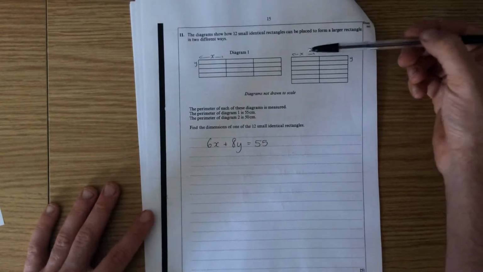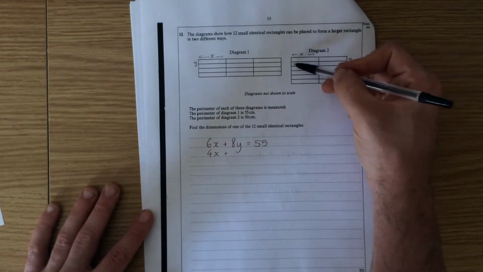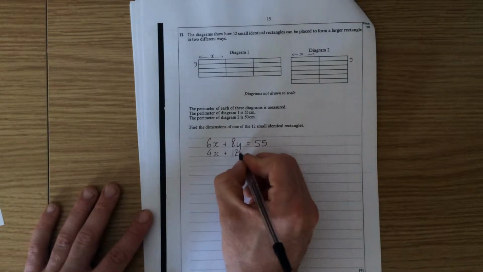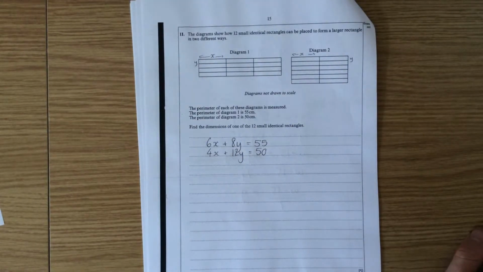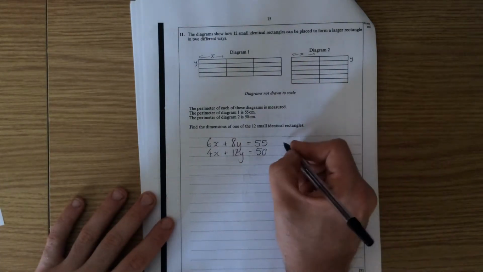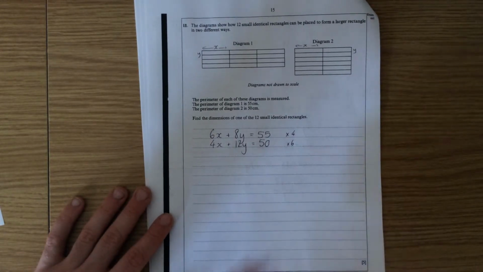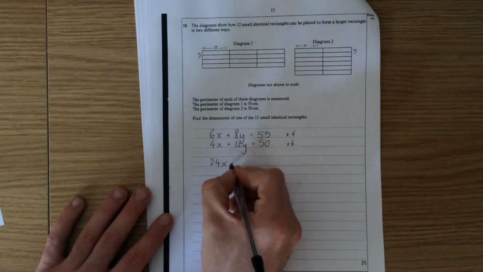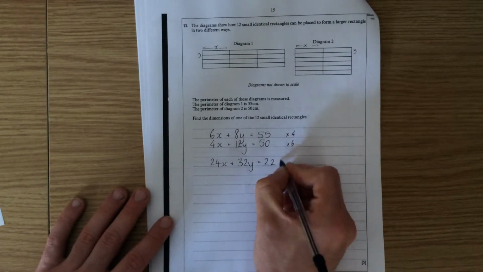Using the same method for diagram 2, we get 4 x sides plus this time 12 y sides equal to 50. Now I have a pair of simultaneous equations which I can solve using the method for simultaneous equations. I am going to multiply the top one by 4 and the bottom one by 6 so that I've got my x values the same. So when I do that, I'm going to get 24x plus 32y equals 220.